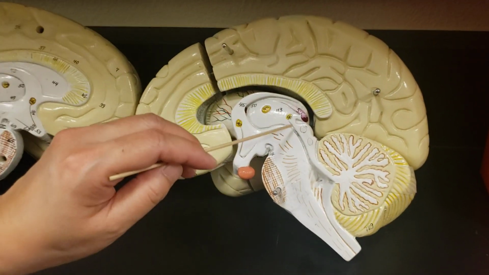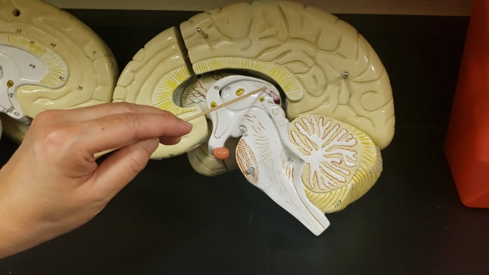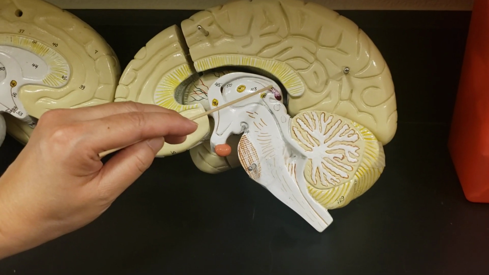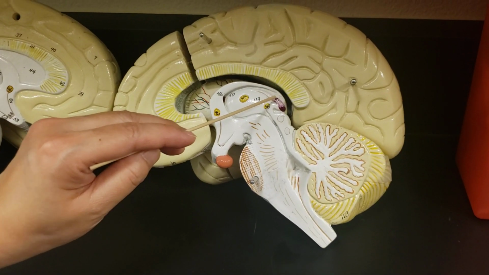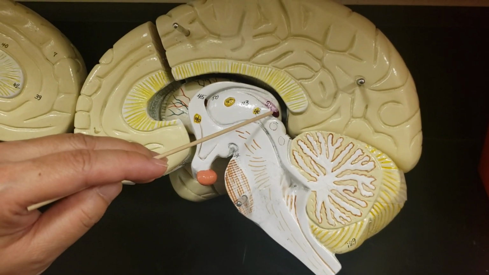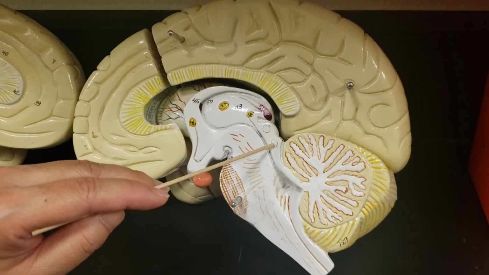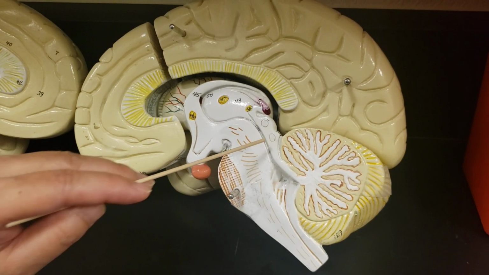And over here we have this choroid plexus here that is going to be on top of the third ventricle, and this location will be where we will find the pineal gland. And again, superior colliculus, inferior colliculus.